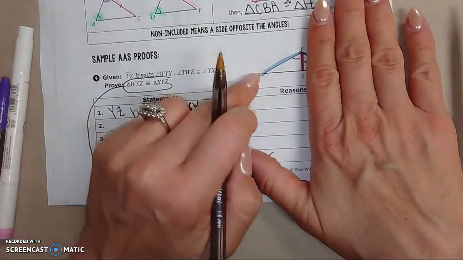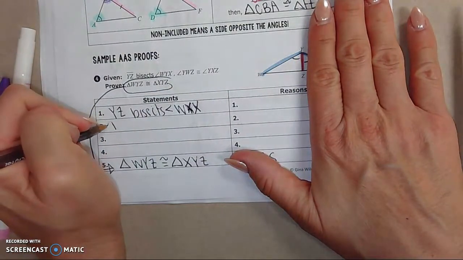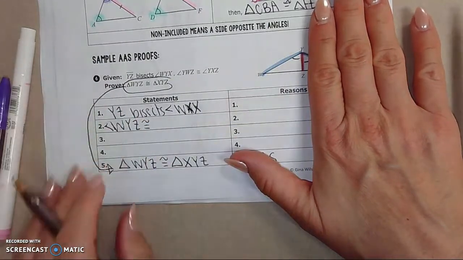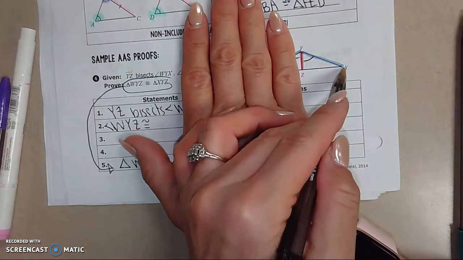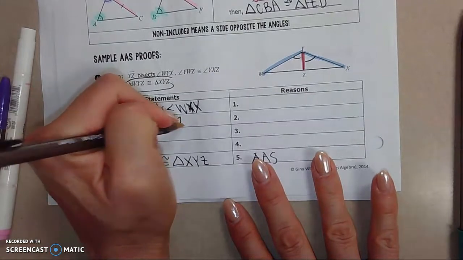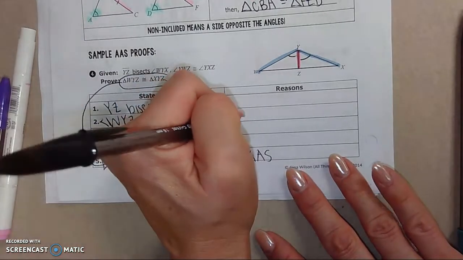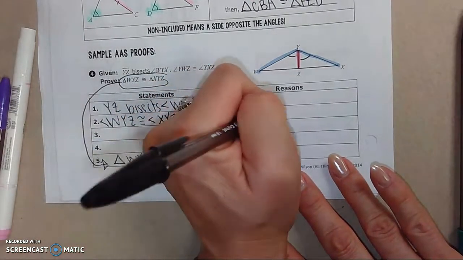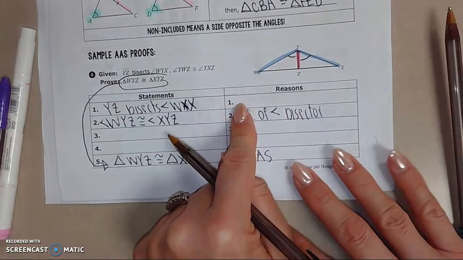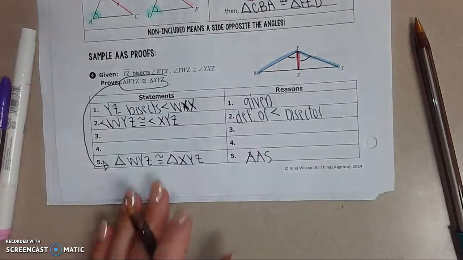So I'm going to say WYZ, this angle here, angle WYZ is congruent to this angle over here, XYZ, angle XYZ. And that is because they just told me it's a bisector. So definition of an angle bisector. All right, right here, YZ bisects, that was a given. Just kind of forgot to write that one in.